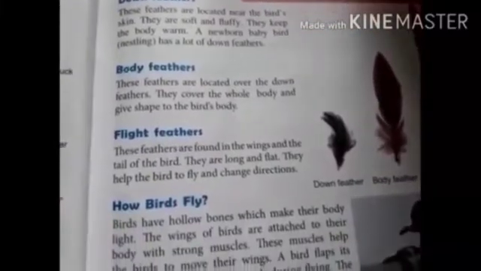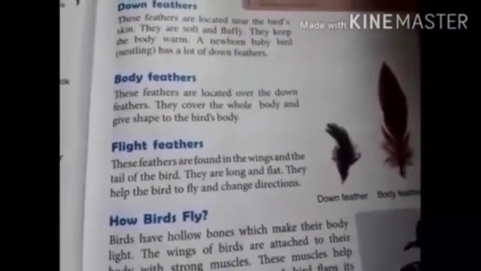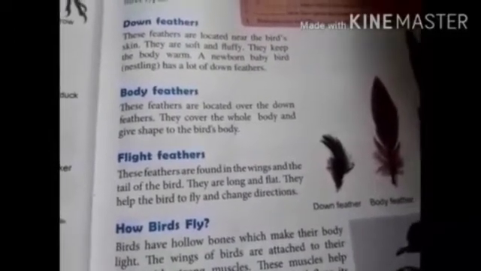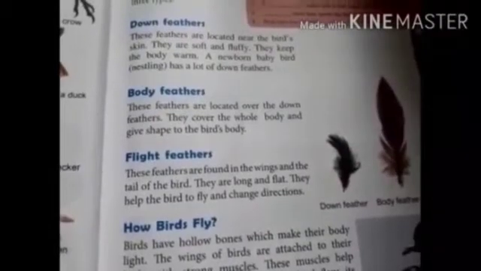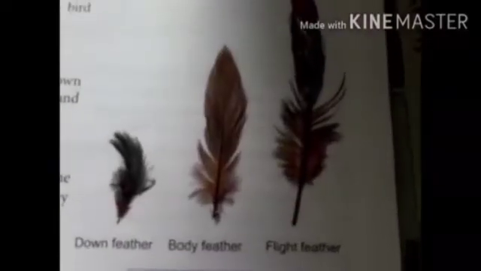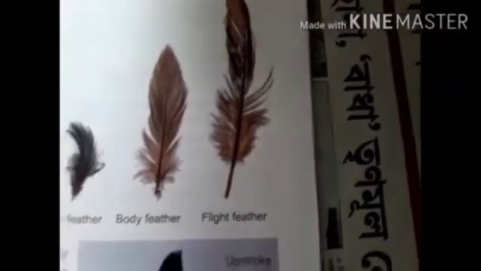And the next is flight feathers. These feathers are found in the wings and the tail of the bird. They are long and flat. They help the bird to fly and change the direction when they are flying. Now you see the down feather, body feather and the flight feather.